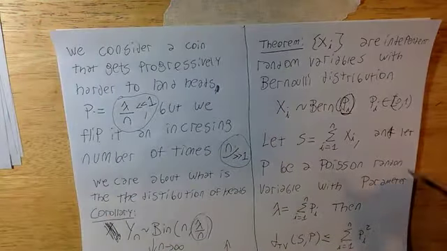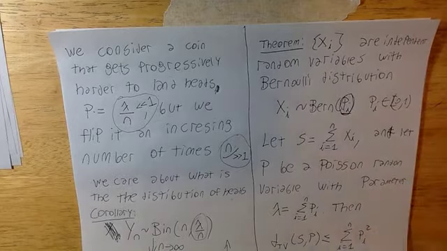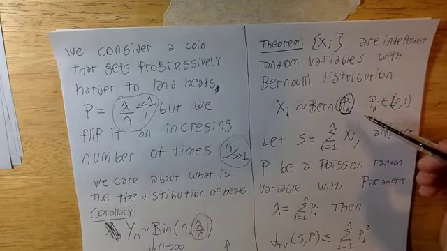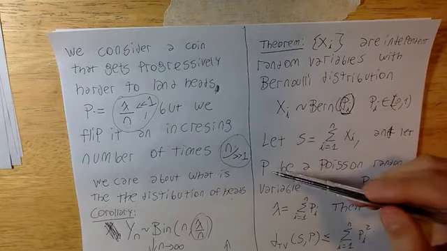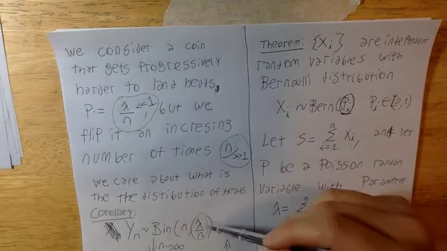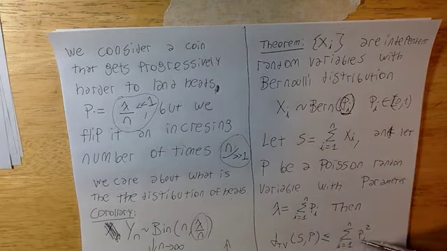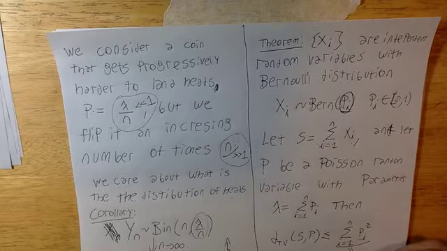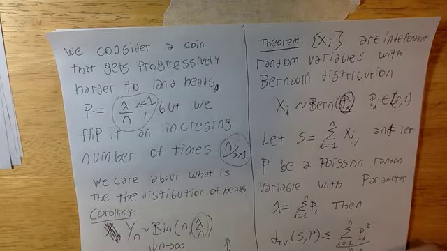Okay, so in particular, if we take p_i to be lambda over n for every i, then what we get here is that P is distributed with lambda given by the sum of these guys. And here, what we would get is this is equal to lambda squared over n.